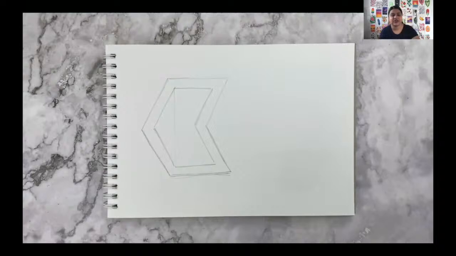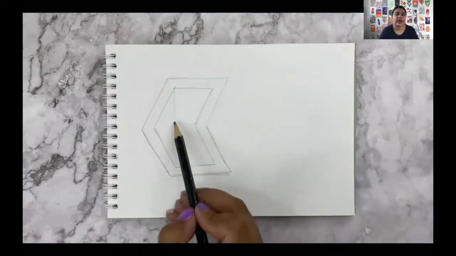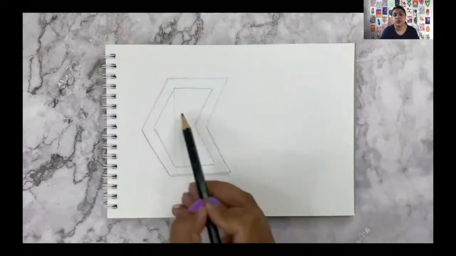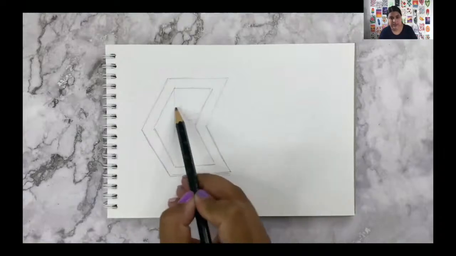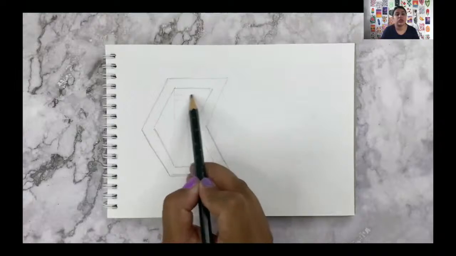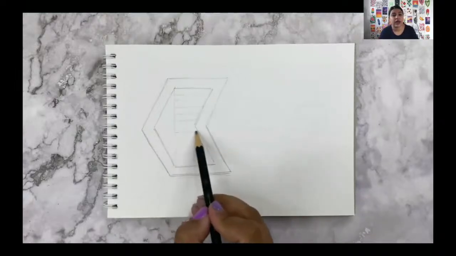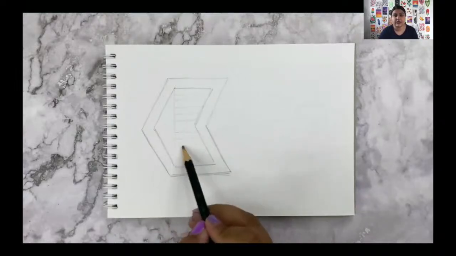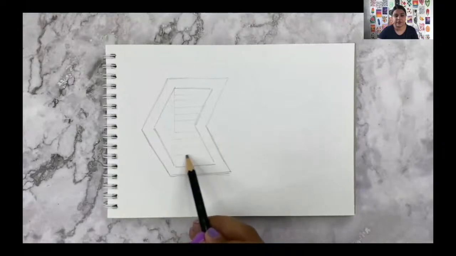All right, good job. Now let's draw some parallel lines which are sweeping rather than standing. So here you can see I'm just doing a bunch of lines. Make sure they're all equidistant lines and you don't want to have them in different distances.